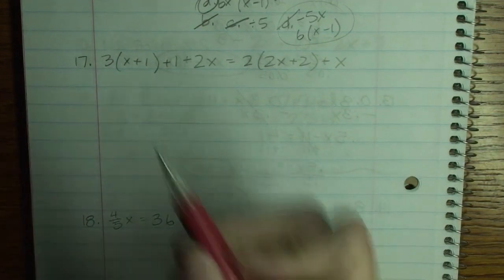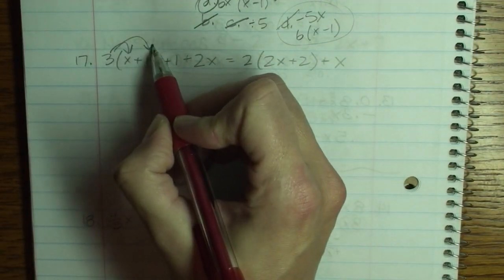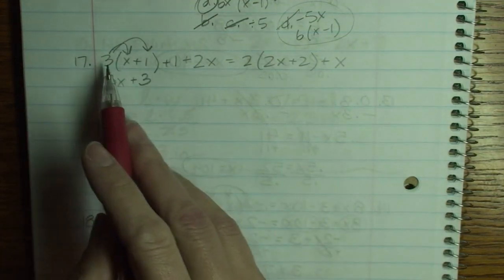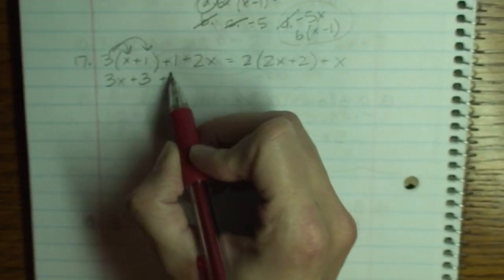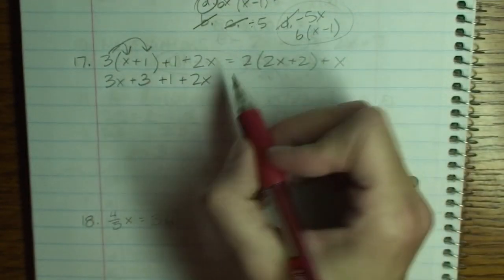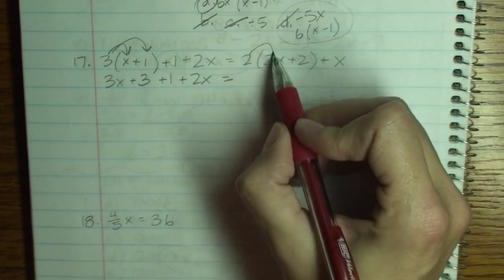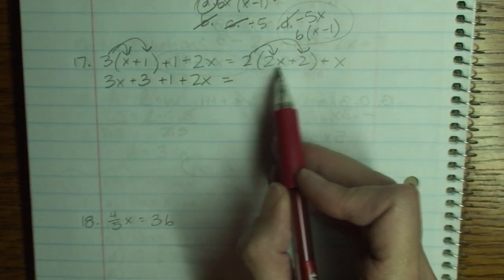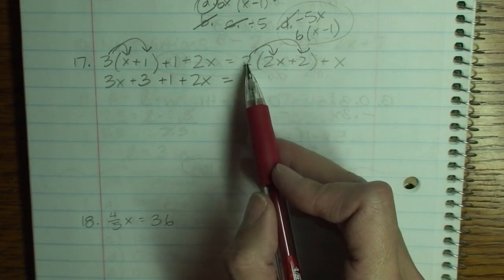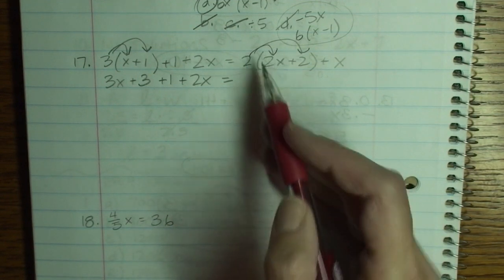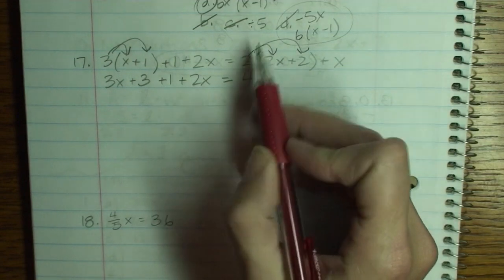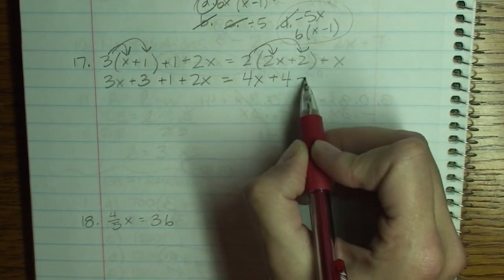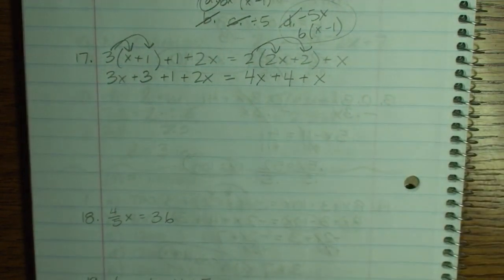Okay, so first step, the distributive property, right off the bat. That's 3 times x, 3 times 1, and then bring everything else down on that side of the equation. On this side, I again have the distributive property. Now I have a 2 in front of this x, so I don't want you to be thrown off. It's still happening that it's 2 times 2x, which is 4x. 2 times 2 is 4. And then I'm going to bring down my plus x here. So that wasn't so bad.